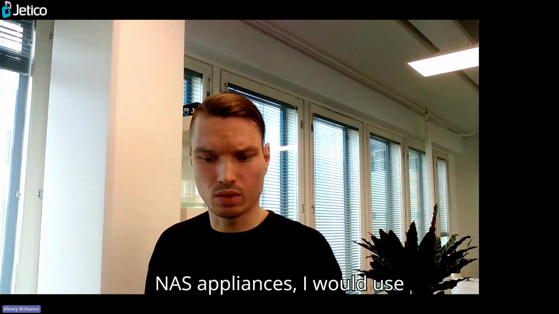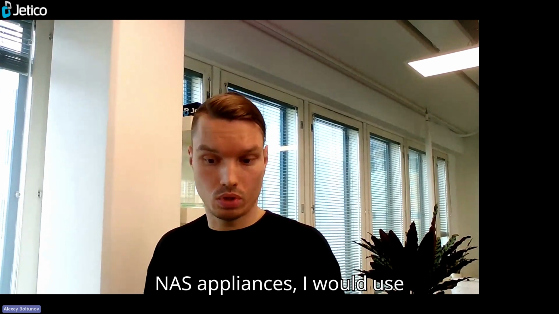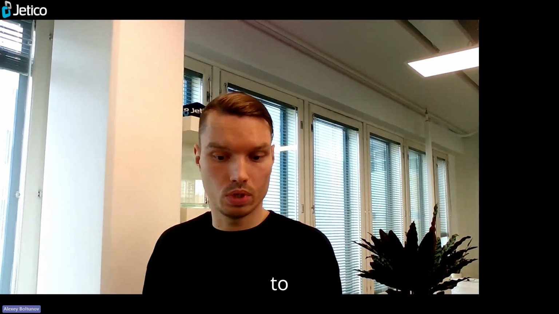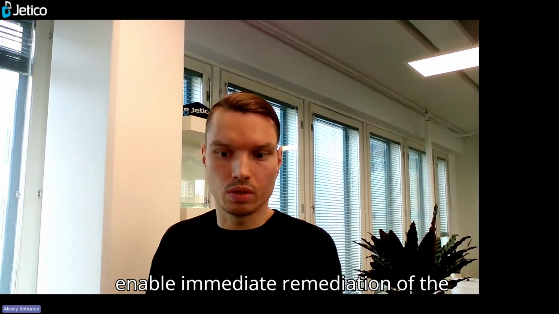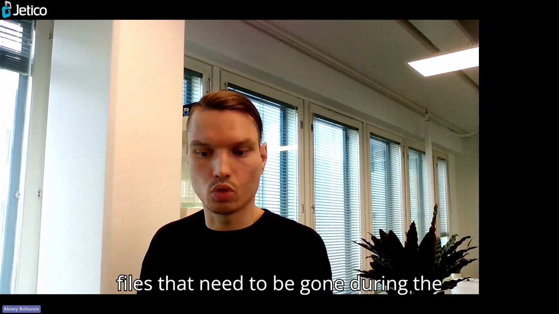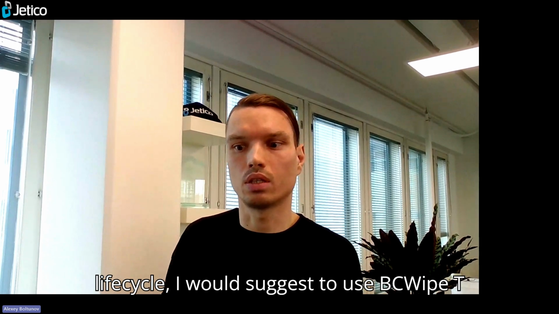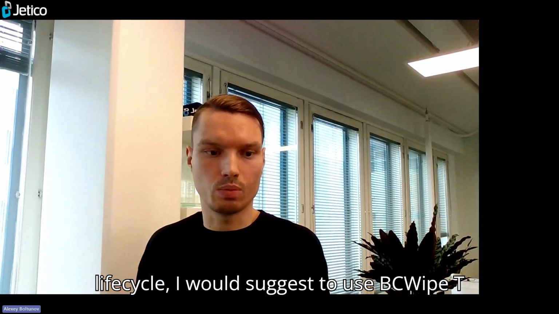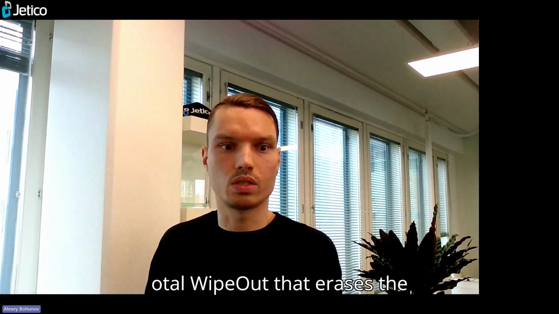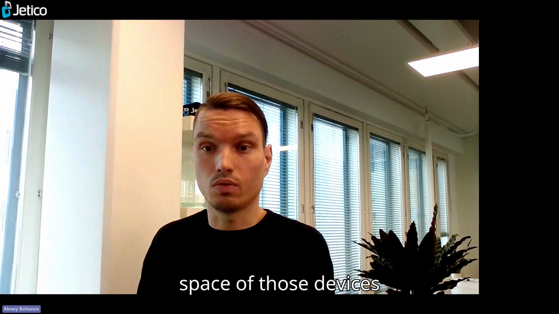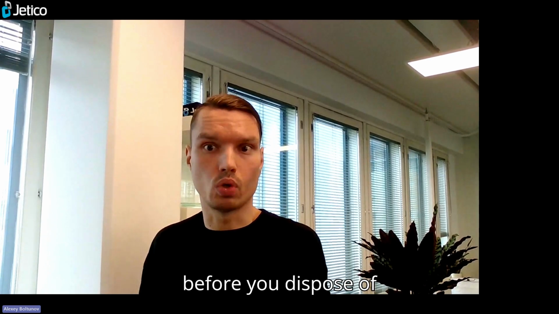For those NAS appliances, I would use BCWipe throughout their life cycle to enable immediate remediation of the files that need to be gone. Then at the end of the life cycle, I would suggest using BCWipe Total WipeOut, which erases the entire user addressable space of those devices before you dispose of them.